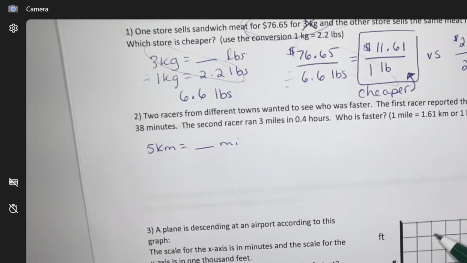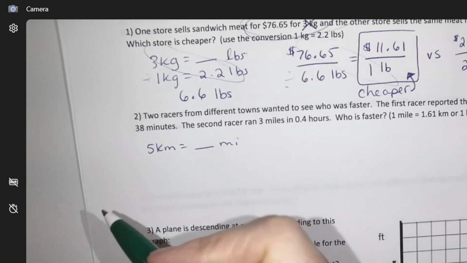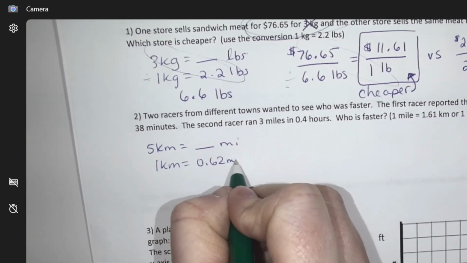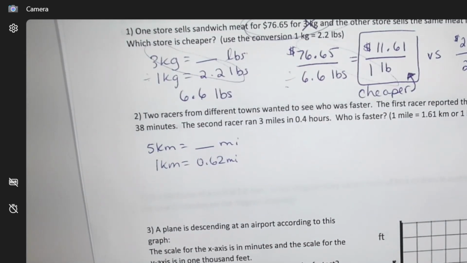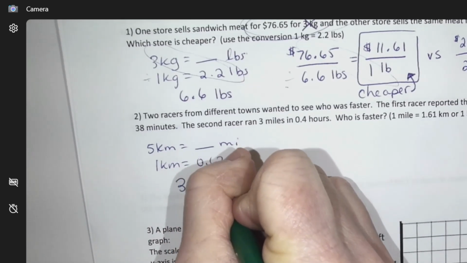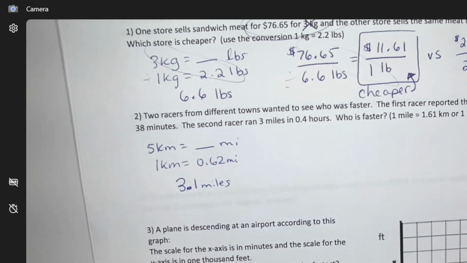You can use whatever. There's 2 conversions. 1 kilometer is 0.62 miles.